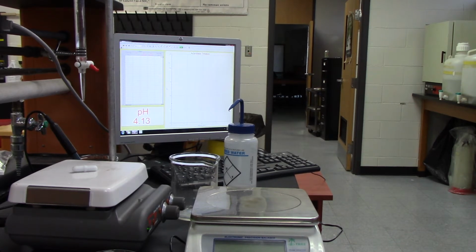Okay, so this is the second part of this lab. We just did the standardization of the sodium hydroxide. We're going to be using that to figure out the molecular weight of an acid and also its pKa. If you know the pKa, you can figure out the Ka, which tells you how well the acid dissociates. So in acid-base, we learned that a low pKa means a stronger acid, which means it dissociates better.